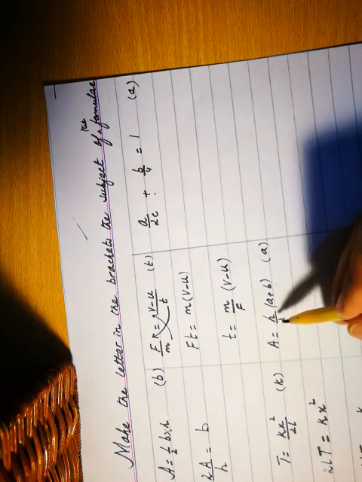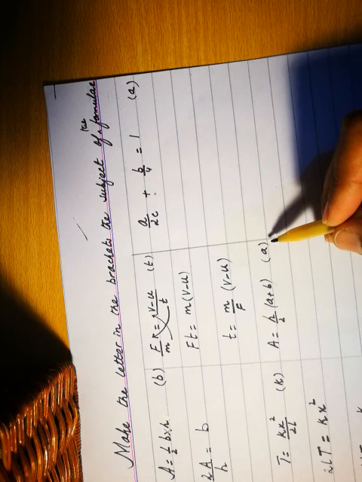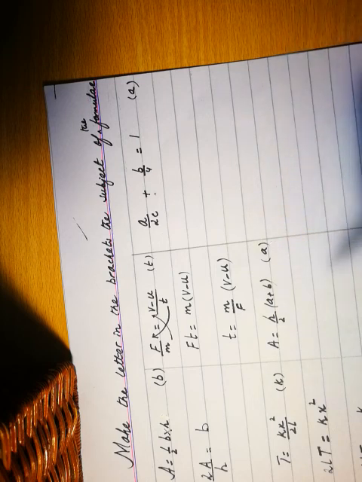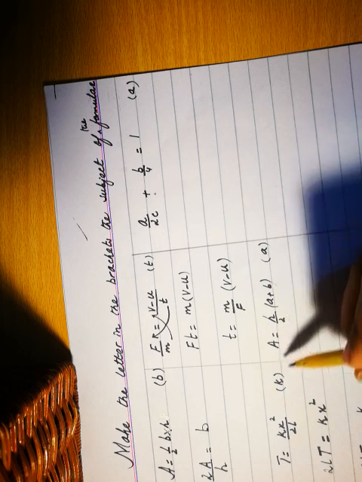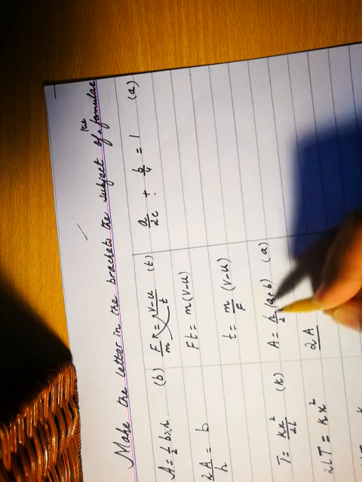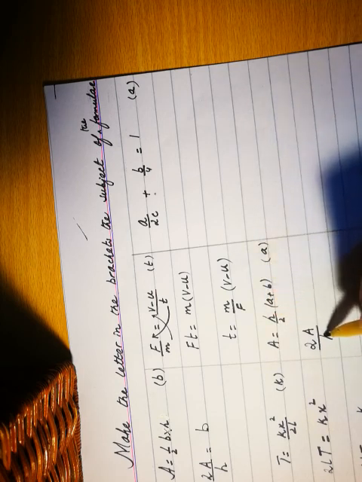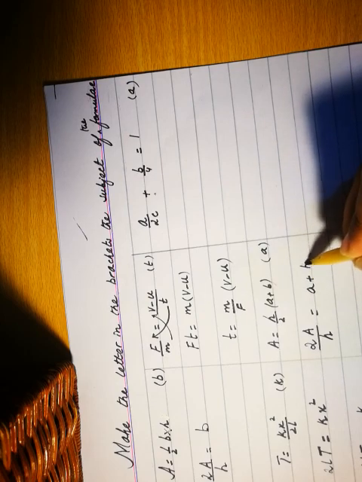Now A is equal to h over 2 times (a plus b). I'm going to make a the subject of the formula. So I'm going to shift all the values to the other side other than a. So 2 is in the denominator. I'm going to shift it to the other side. That will be 2 times A. H here multiplied by this will be in the denominator. So I'm having a plus b.